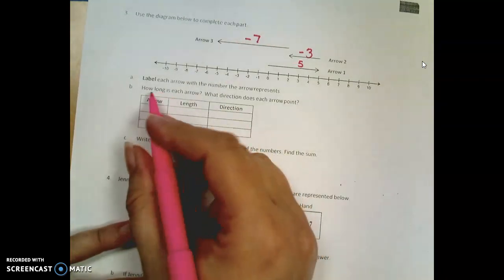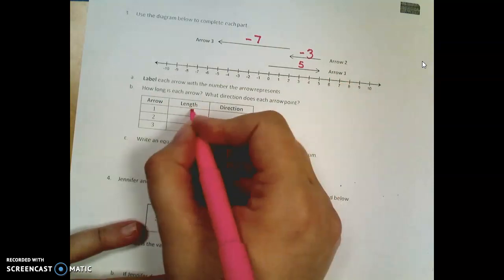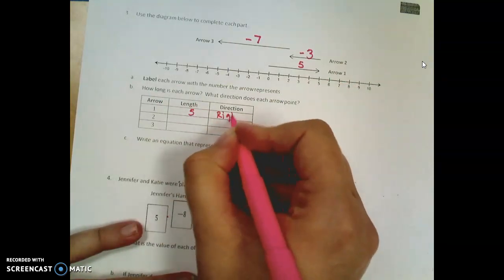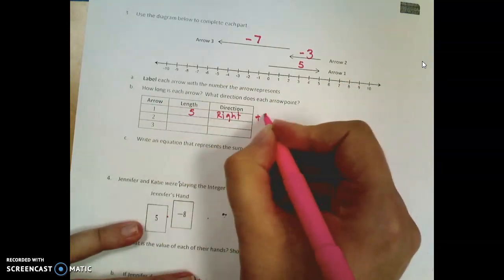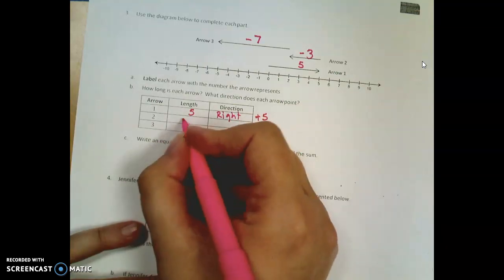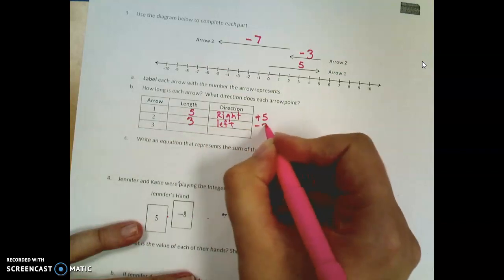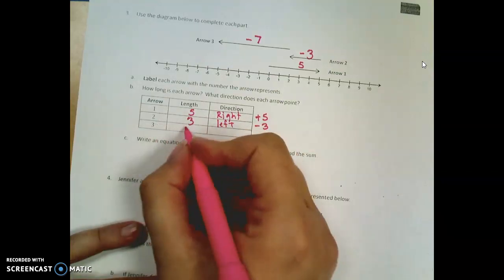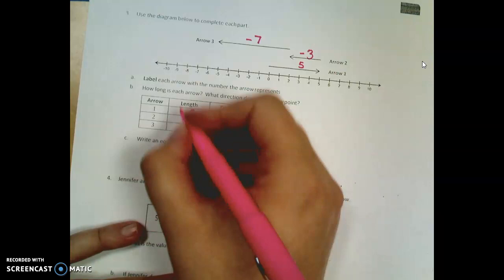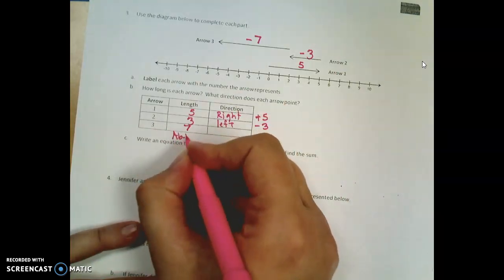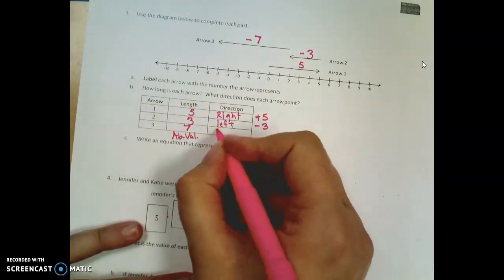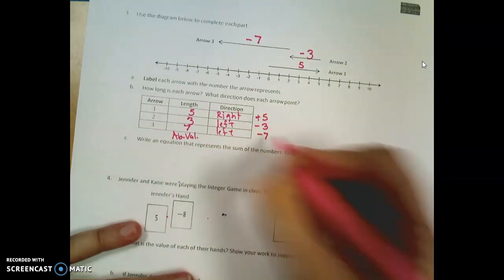Okay, so how long is each arrow? Arrow 1, 5, and it's going to the right because it's positive 5. Arrow 2, length 3. It's going left because it's negative 3. Third arrow, 7 long. That's its absolute value. It's going left because it's negative.